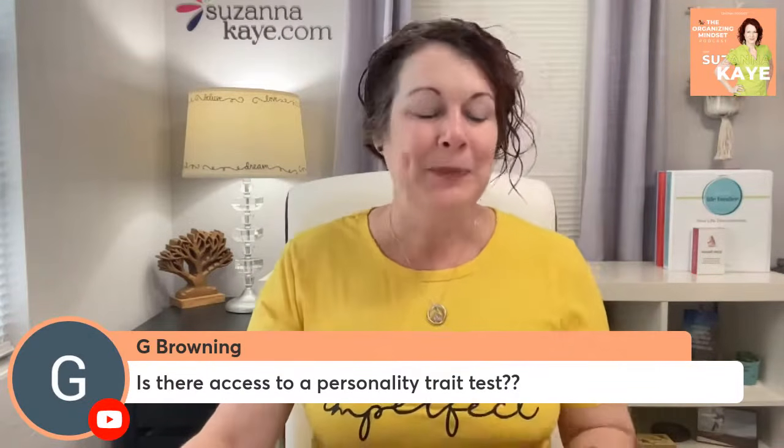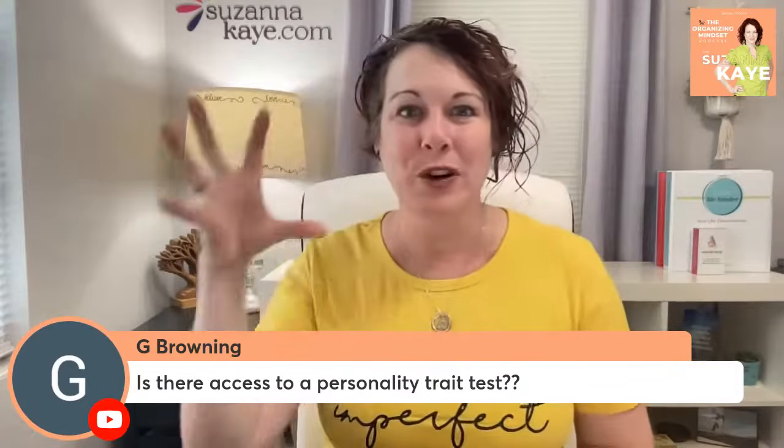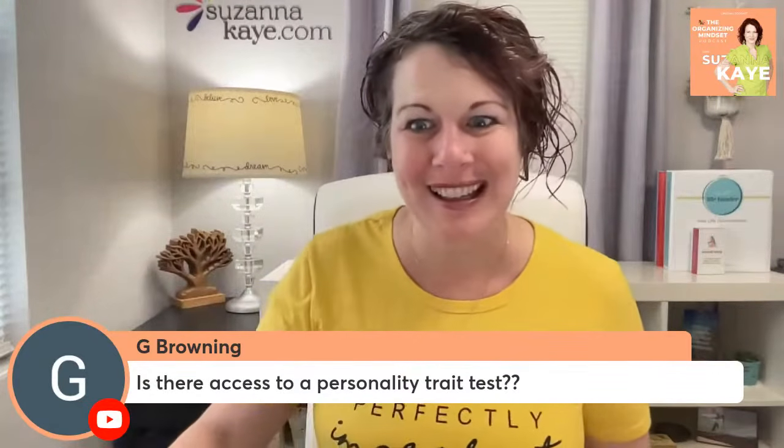G says, is there access to a personality trait test? Yes. Within the Paper Path course, there's a personality test that you can take in order to figure out what your paper personality is and your organizing personality type.